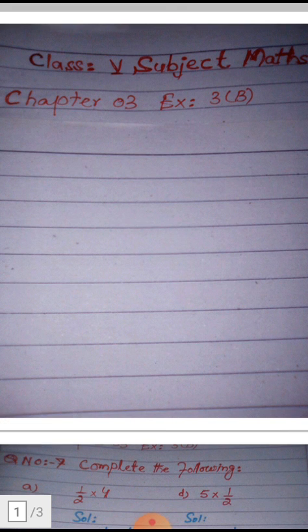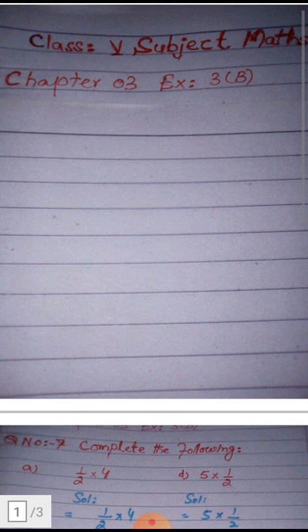Dear students, as we have started chapter number 3 and we are in exercise 3b, and we have solved many questions from exercise 3b, today another question is in front of us. So let's consider what the question is, what the concept of the question is, and how we will solve it. Question number 7 is in front of you. Complete the following. Number A is 1 upon 2 multiplied by 4.